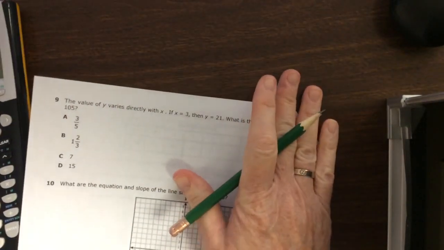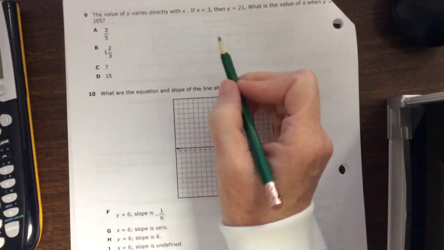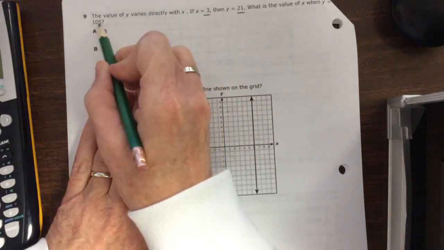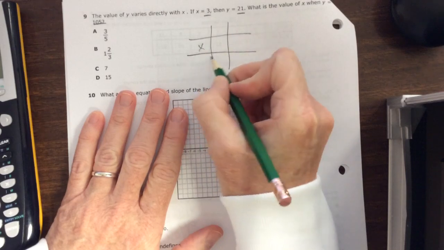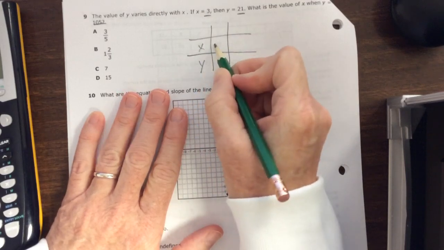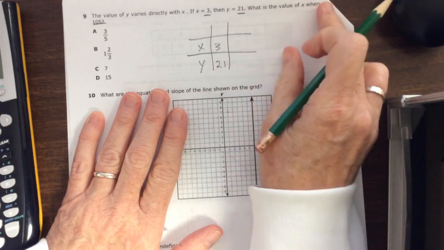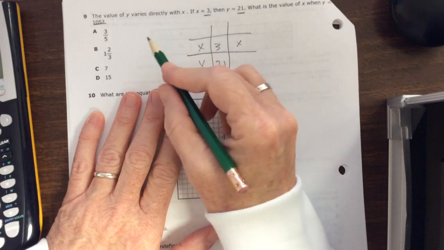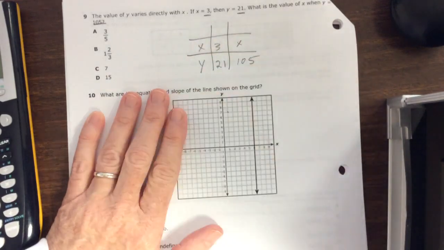Number 9. Okay, well, we have 3 numbers, 1, 2, 3. So we need to set up a table. We have our X and our Y. And our X is 3 and our Y is 21. And they want to know what is the value of X when Y is 105. So let's figure that out.